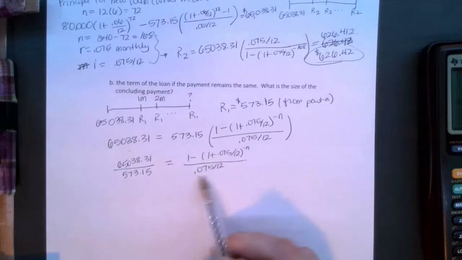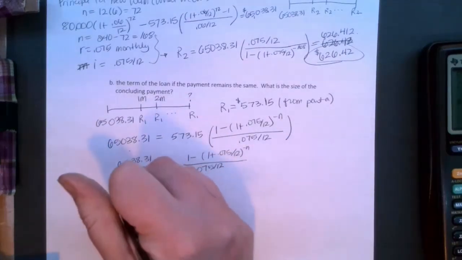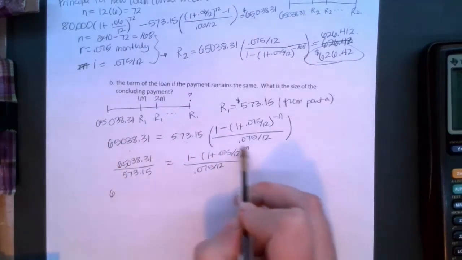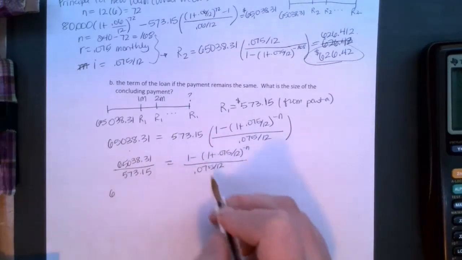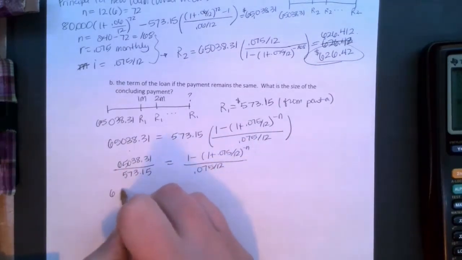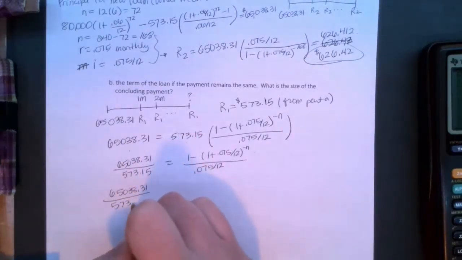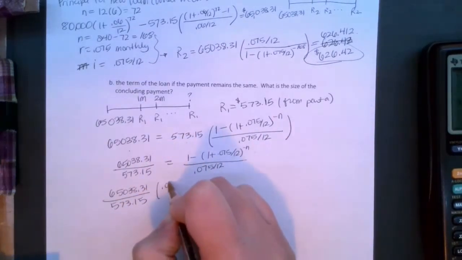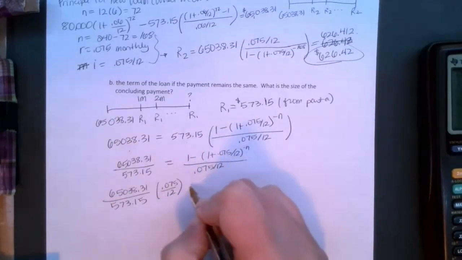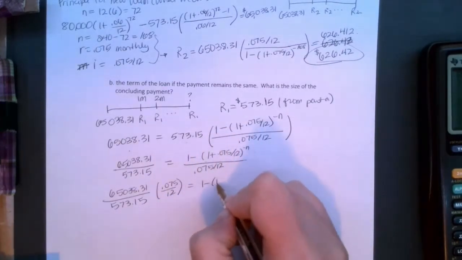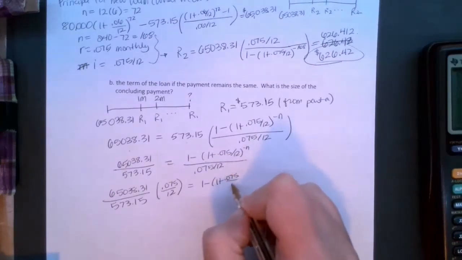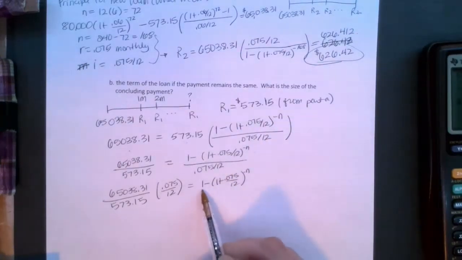Then we're going to multiply our denominator over, because again we're trying to get this term alone, so we can take the natural log, so we have to get rid of this and then get rid of this. Hopefully you're getting good at that now because you've been doing it a lot. If not, that's why we have practice problems. Okay, so we're going to move the 1 over.